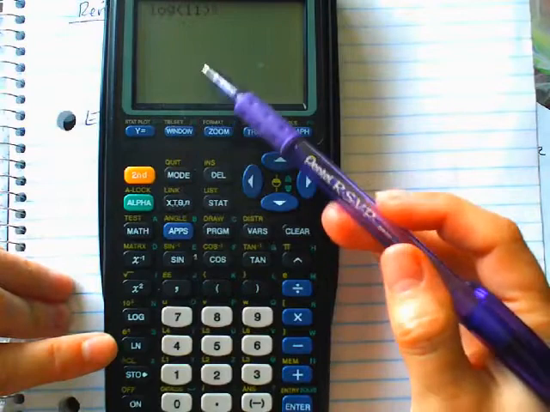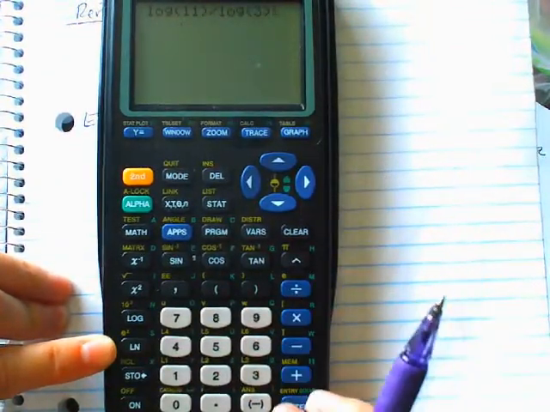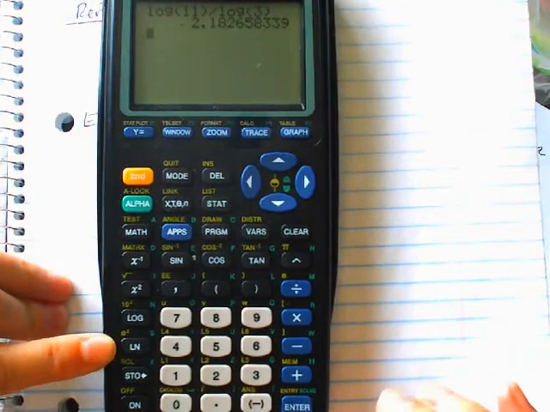Make sure that you close your parentheses around the 11 to show that these are two separate logs that we are finding the quotient of. x is equal to 2.18.